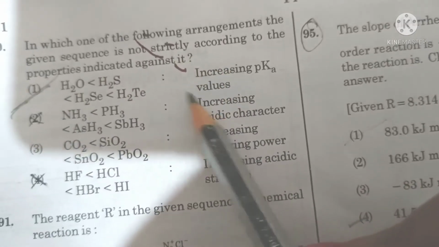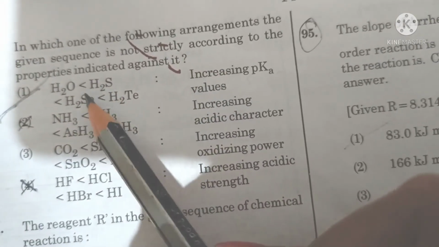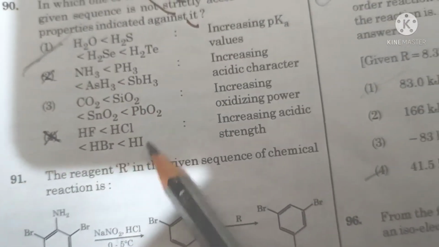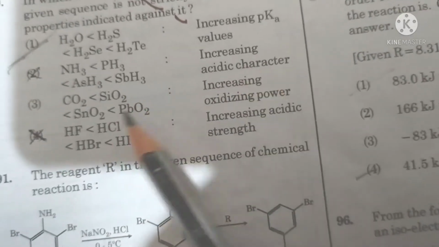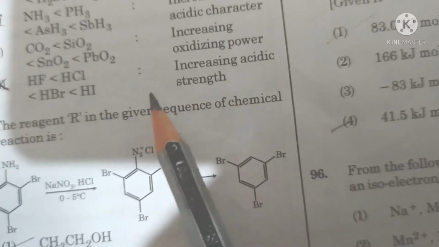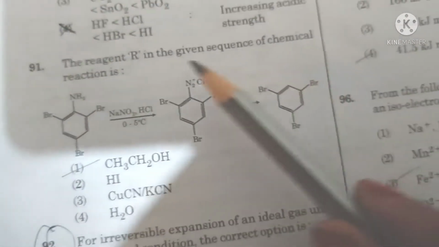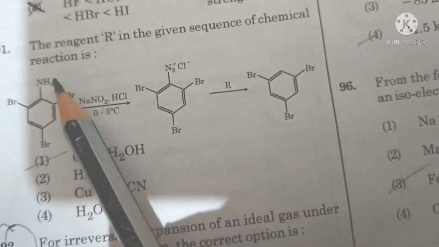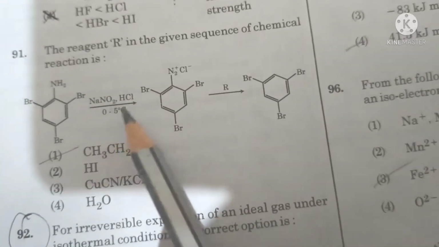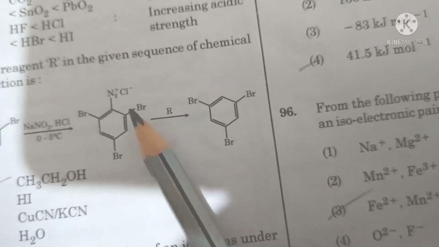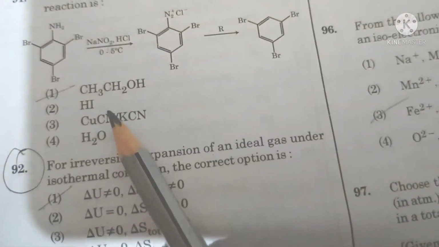Increasing pK value is not the case over here. It should be decreasing. The rest of the 3 statements are true. This is increasing acidic character, this is increasing oxidizing power, and this is increasing acidic strength. The reagent R in the given sequence of chemical reactions is: here we are converting aniline by reacting it with nitrous acid into a diazonium salt, and then to remove the diazonium salt we have to use alcohol.